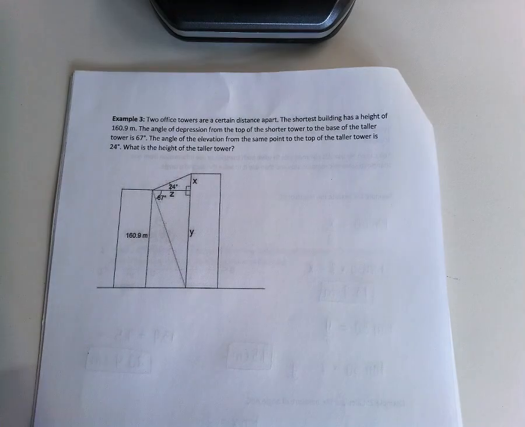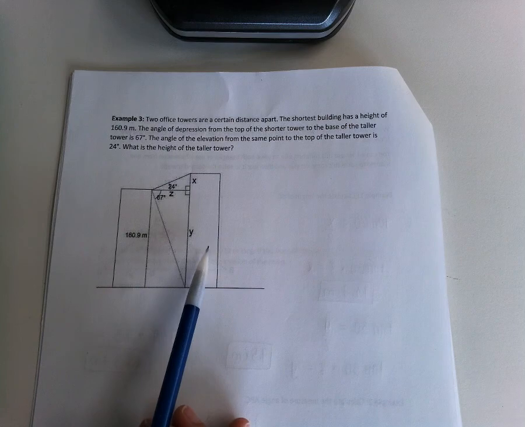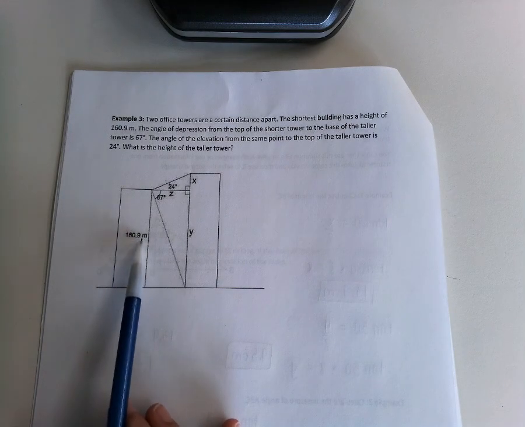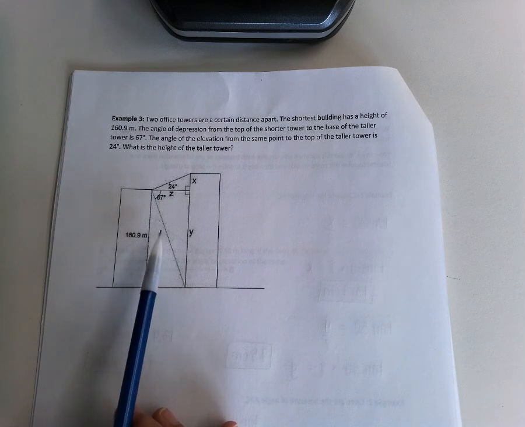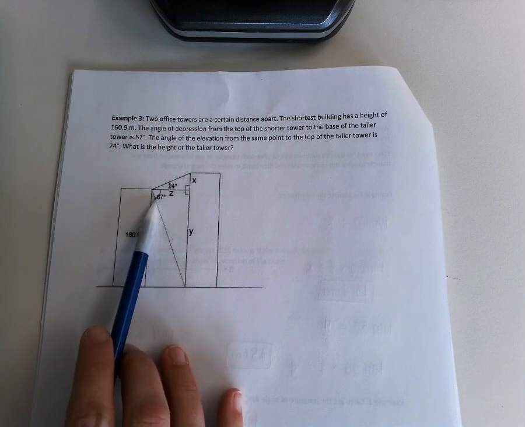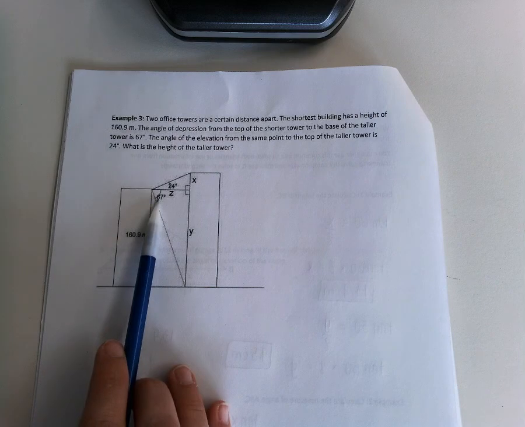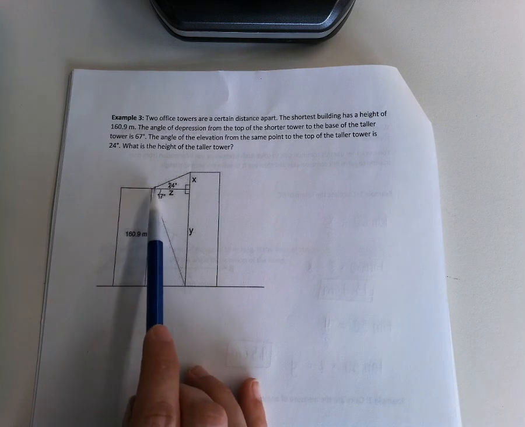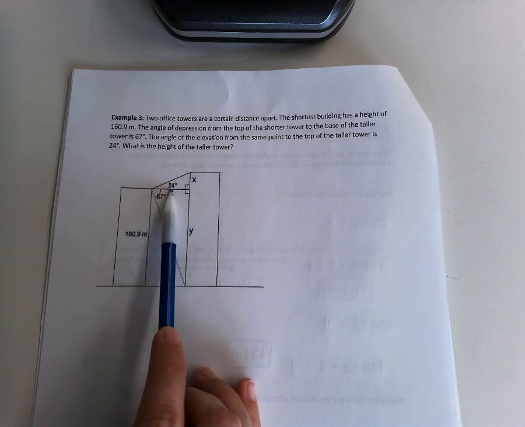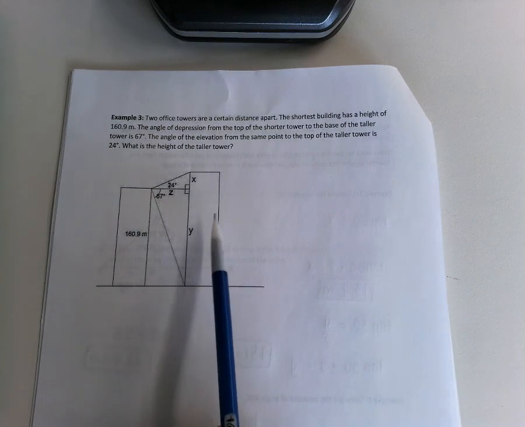In example 3, we have two office towers that are a certain distance apart. We don't know that distance. The shortest building has a height of 160.9, and the angle of depression from the top of the shorter tower to the base of the taller tower is 67. So from the top of this tower looking down to the base of the other is 67. And the angle of elevation from there looking up at the taller tower is 24. So we're looking to find the height of the taller tower.